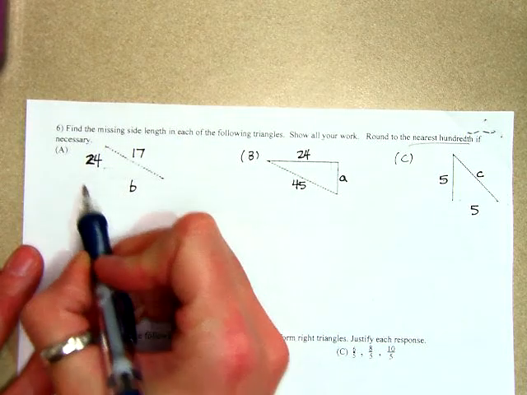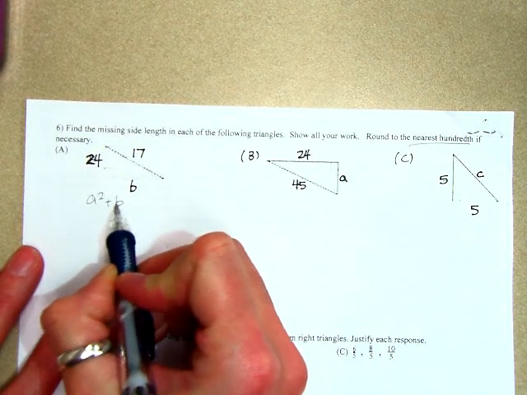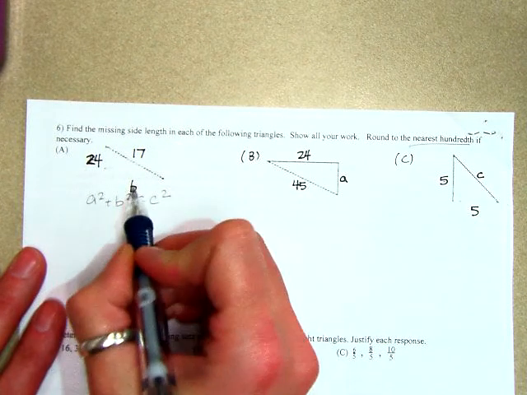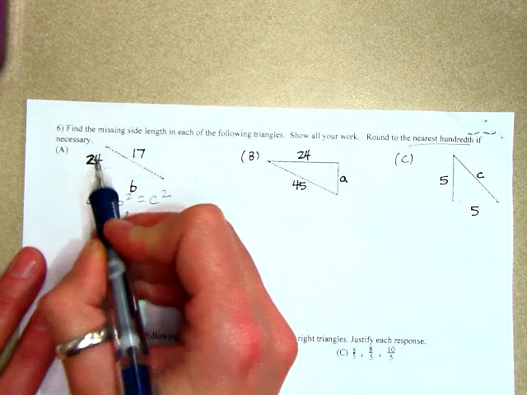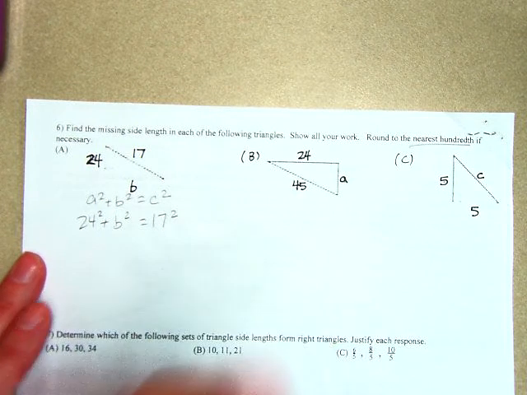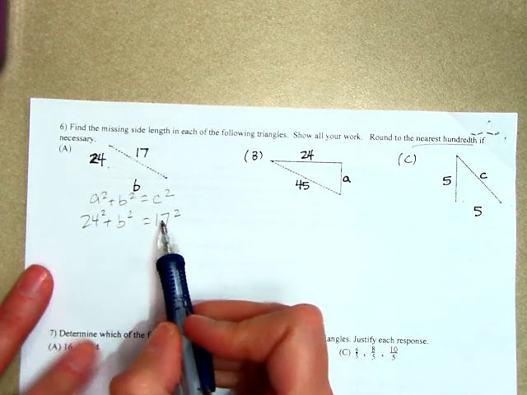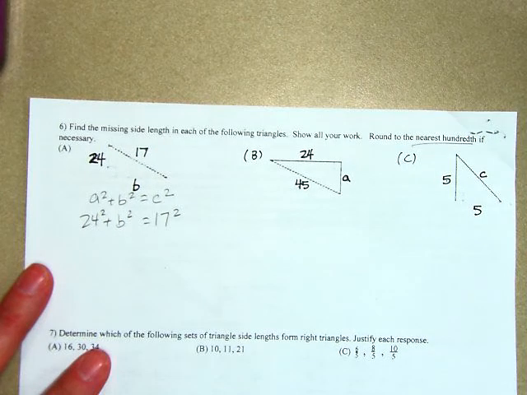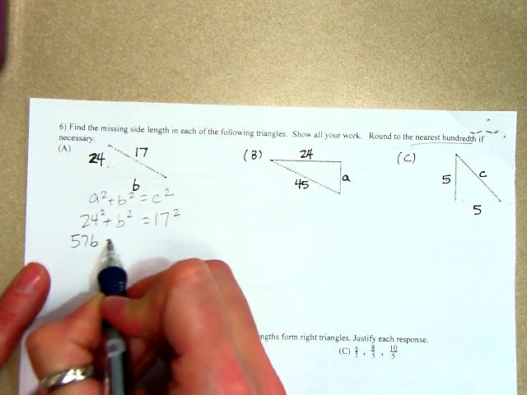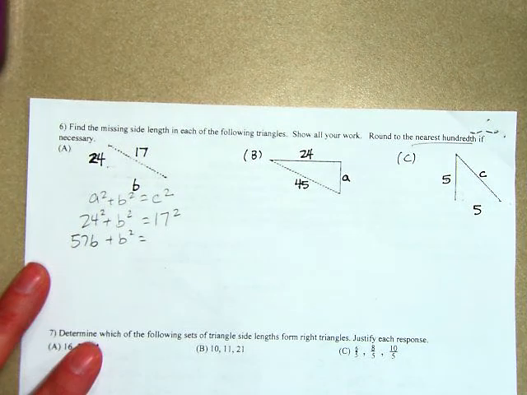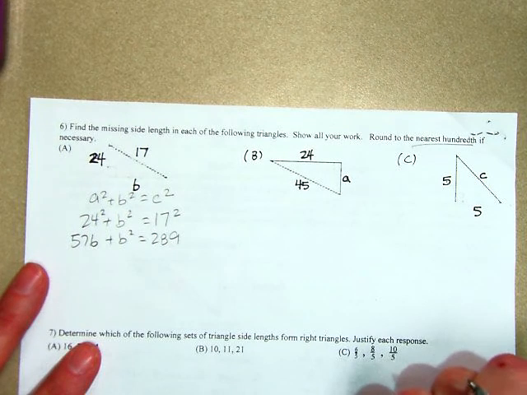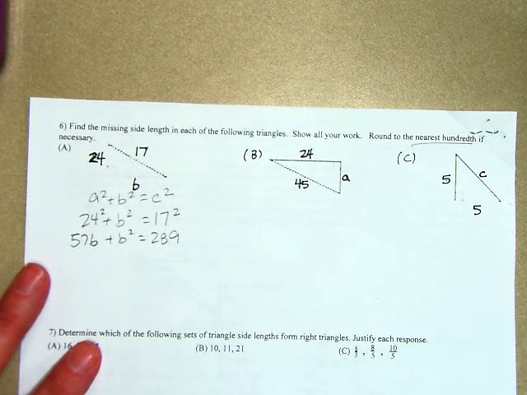Okay, so for A, always start with the Pythagorean theorem because they are right triangles. This says it's B, so I'm going to leave it B. That means the other leg is 24 squared and the hypotenuse is 17 squared. So given the hypotenuse and one leg, this means I need to subtract. 24 squared in your calculator is 576. And 17 squared is 289. Yeah, this doesn't work. Oh dear, I have got the wrong numbers.